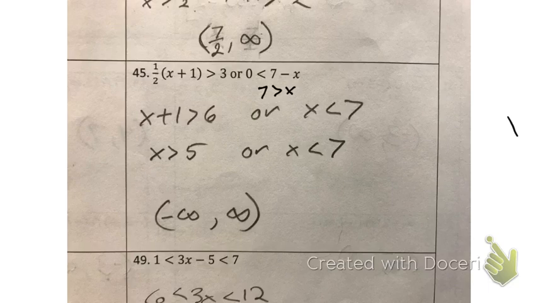Mary? Can you go through this one again? Because I was kind of confused how we got it. I have x is greater than 5 but less than 7. Why is it negative infinity to infinity?